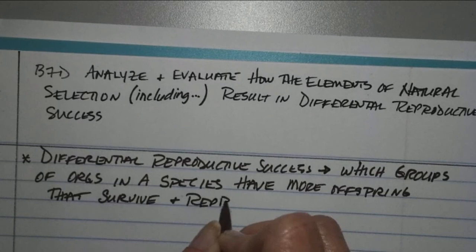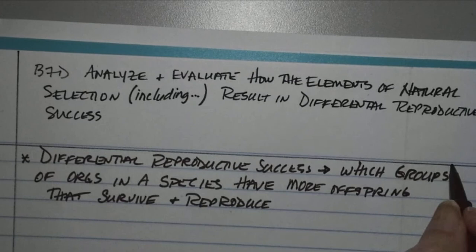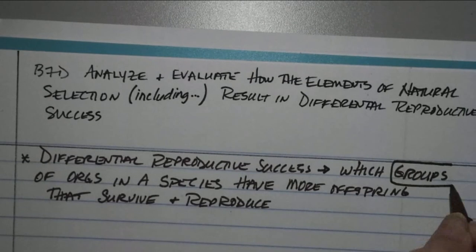Okay, so I'm going to put a box around this word group right up here, the groups, because it's going to be more specific about what we're talking about.